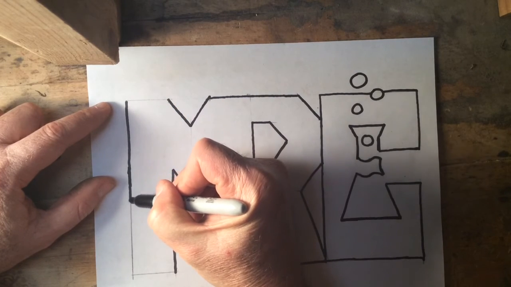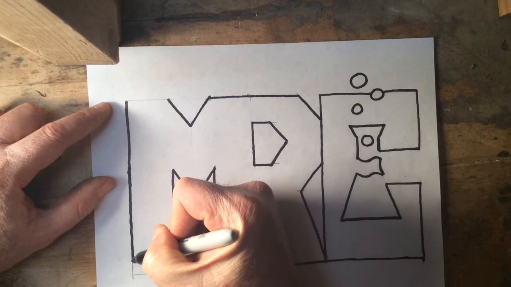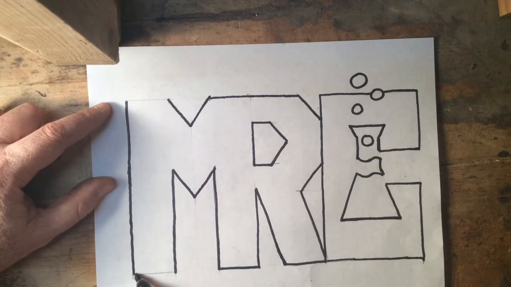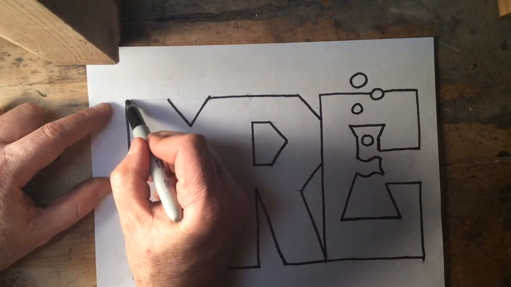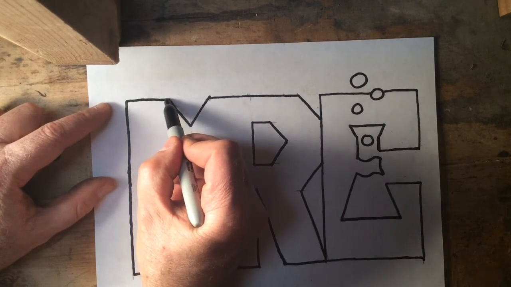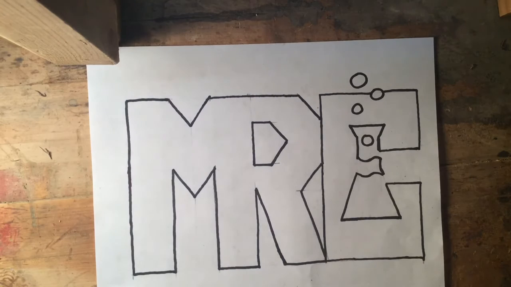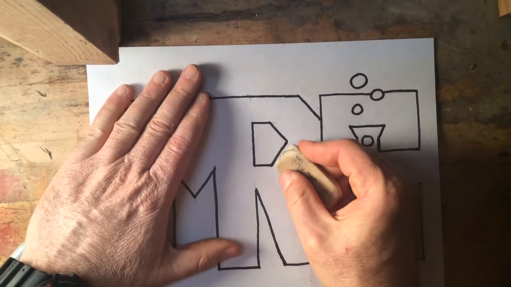So I'm coming to the point where I've almost got this outlined. Trying to be fairly careful and still go fast enough so I don't run out of time. All right, so you can see I've still got some areas where the pencil is showing. That's actually okay, especially with using the Sharpie.